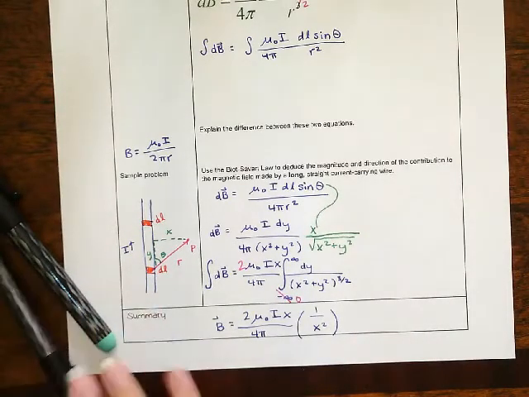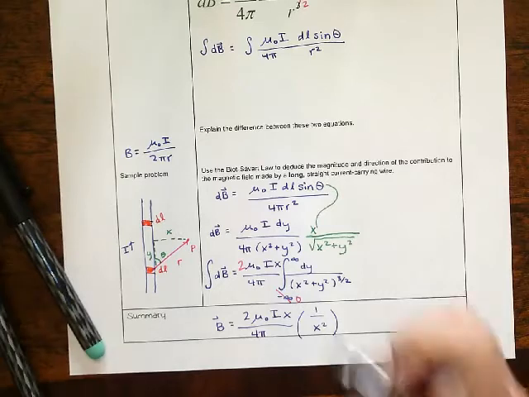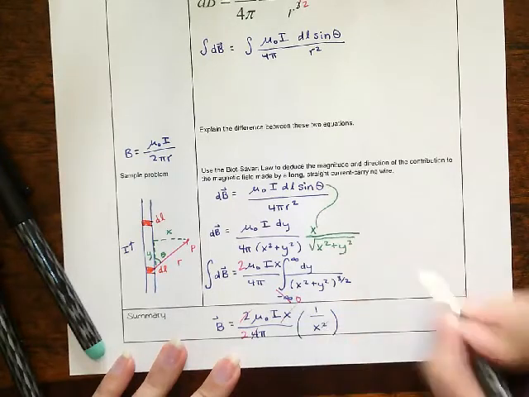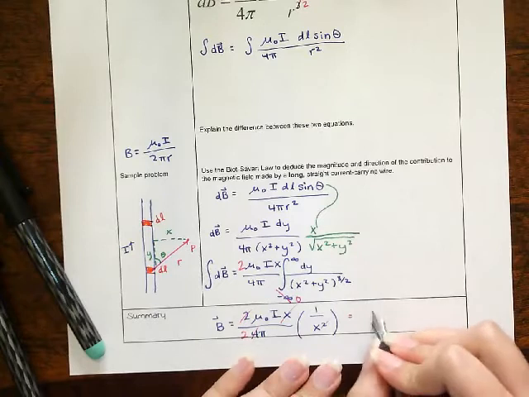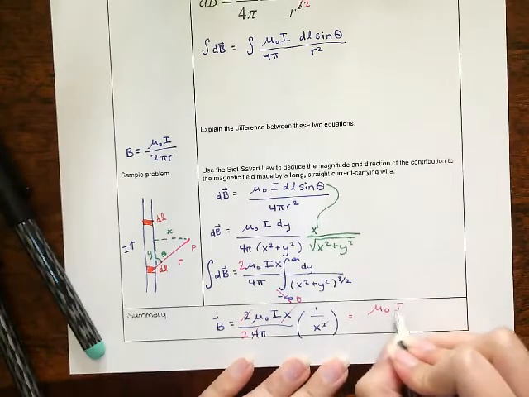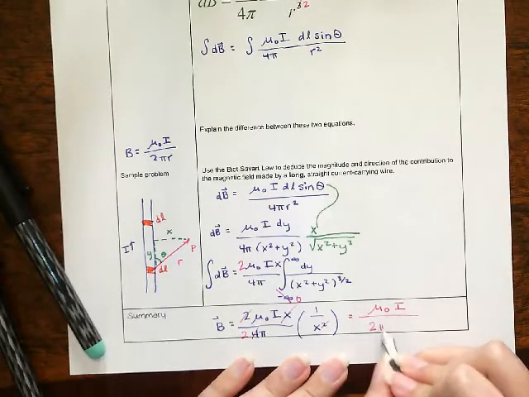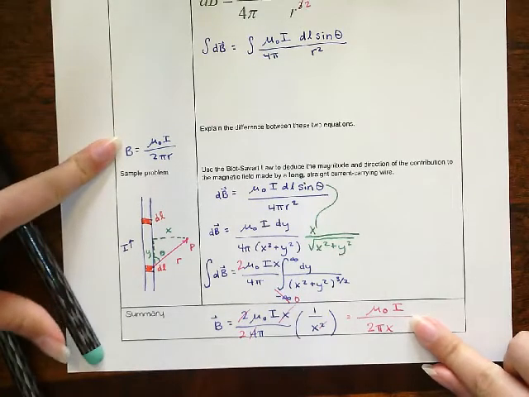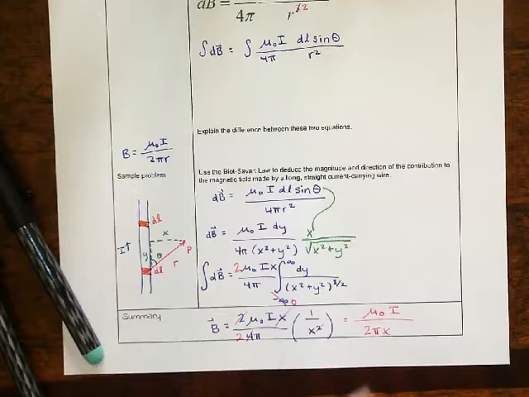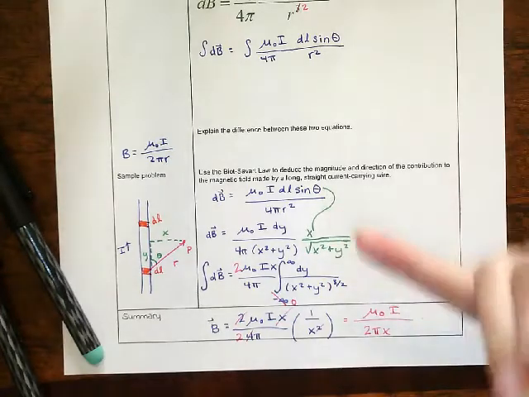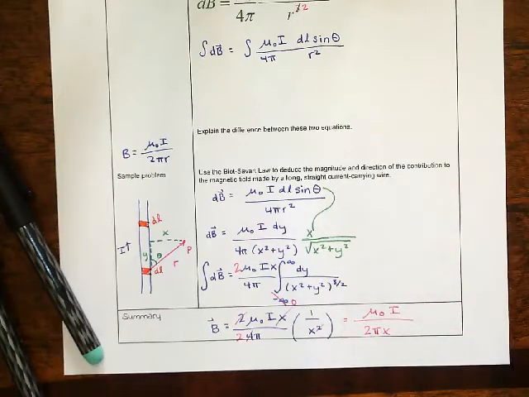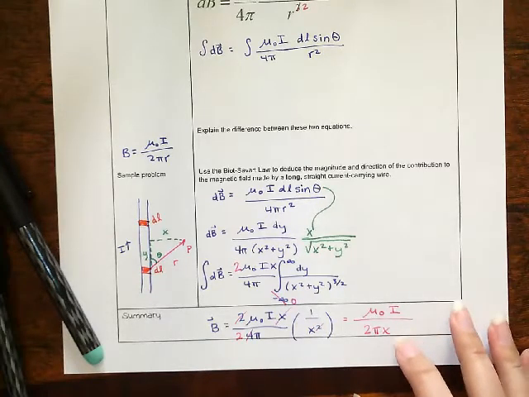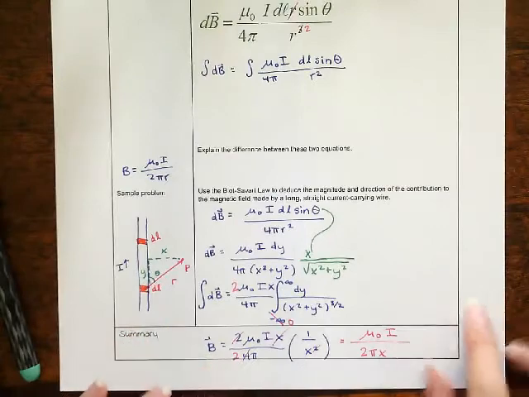Okay, so we can cancel out a little bit more. With this 2 and the 4, we'll have a 2 left in the bottom, and then this x and the squared will cancel out, and we're going to be left with mu naught I over 2 pi x, which is the same as what we got with Ampere's law, which is great. Now, between Ampere's law and this nonsense with the trig substitution, where you actually have to do an integral, take Ampere's law every single time, okay? Any opportunity you have, you would prefer Ampere's law over Biot-Savart.